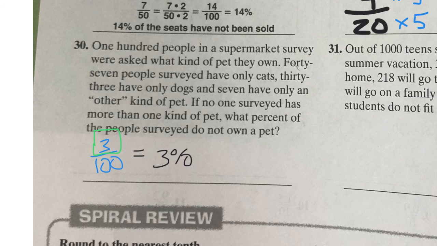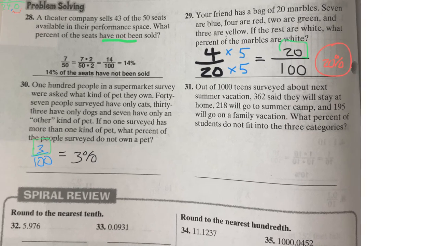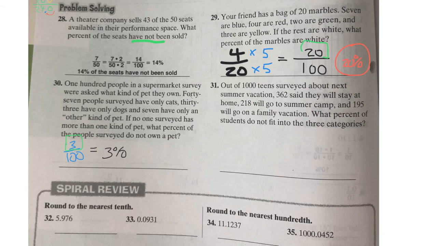So that one turned out to be relatively easy once you understood what was happening. They tell you 47 people have this, 33 have that, and 7 have another. That leaves 3 left over. And how do I know they have 3 left over? Well, because there's 100 total people.